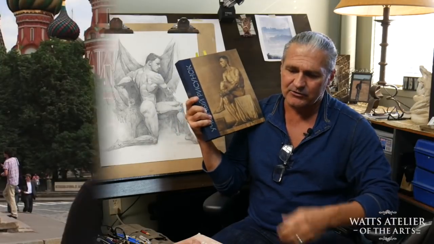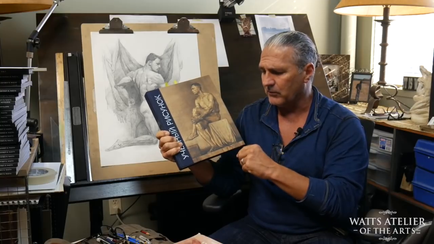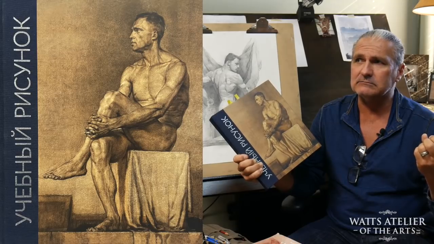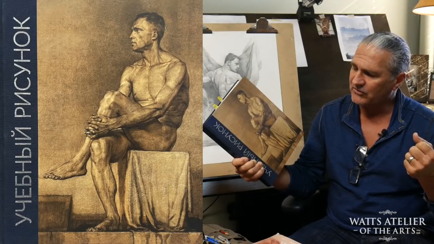I got it on a trip with Stan Prokopenko. Many of you guys know Stan from Proko. He was a student of mine for many, many years, probably 13 years. And we went to Russia together with his family years ago. And I picked this up at the Representational Institute, which is one of their main, huge schools in St. Petersburg. And it's a beautiful book.